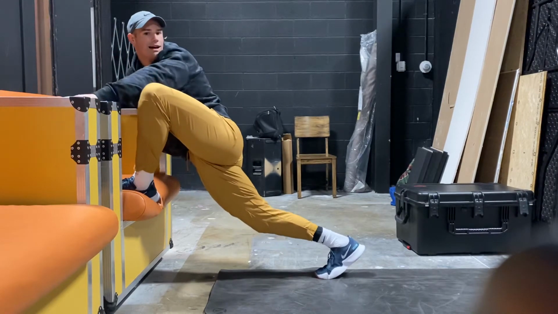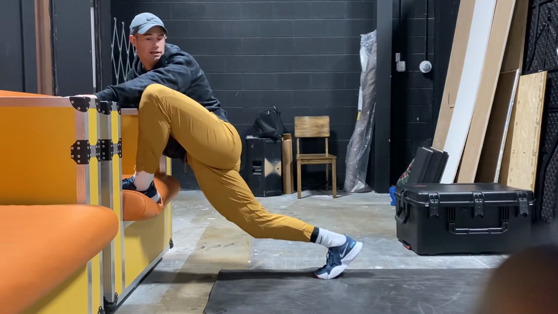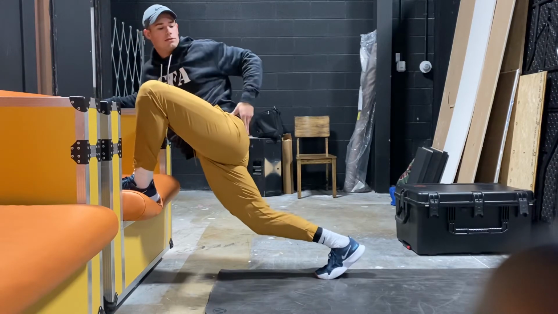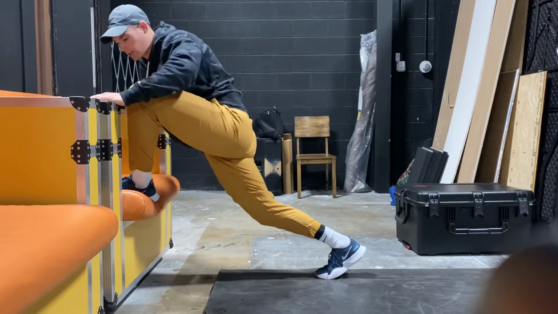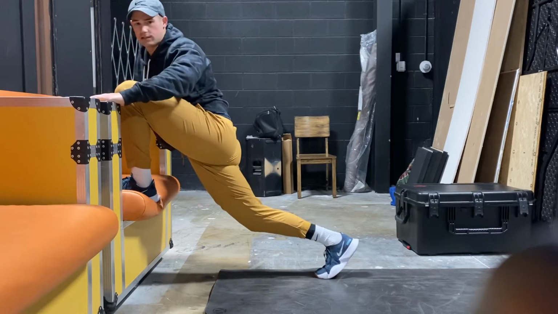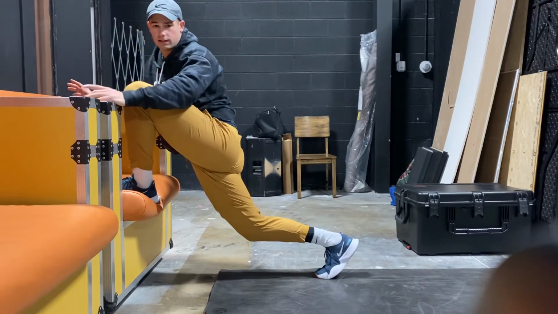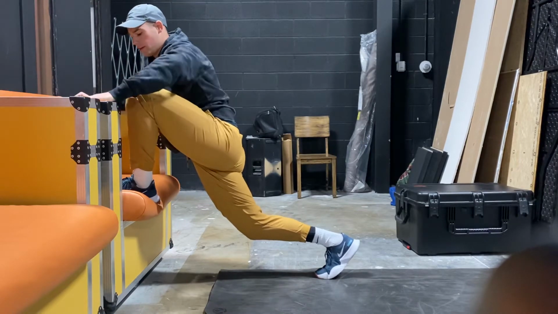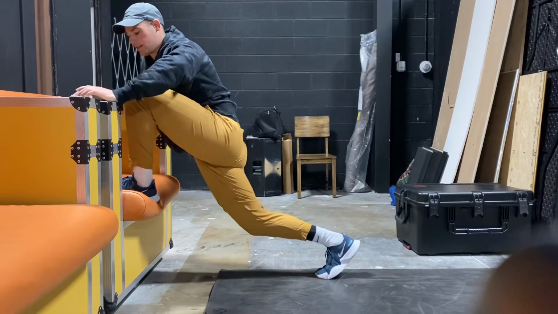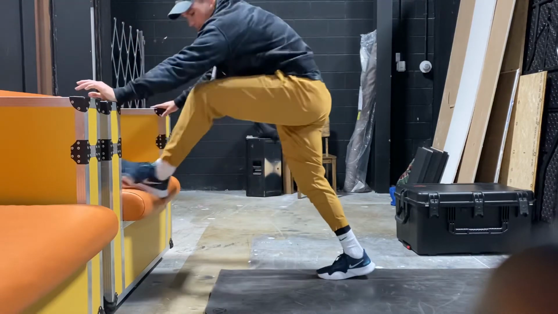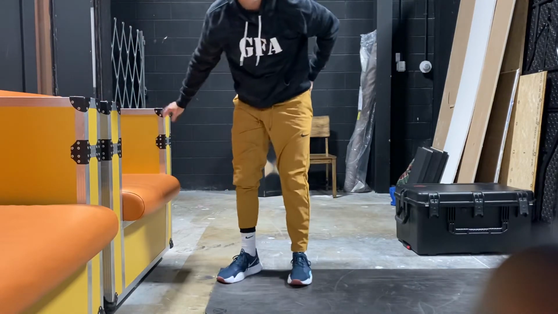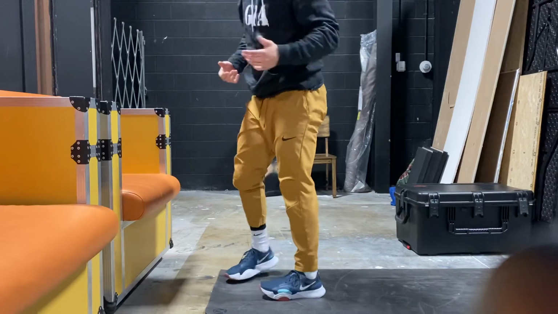You're just gonna hang out here for about a minute, and try to open up so you feel that stretch on the outside as much as you can. On this first one, all you're doing is just hanging out, breathing into it, driving your knee out, coming back in, exploring that range of motion, just to try and feel that stretch on the upside.